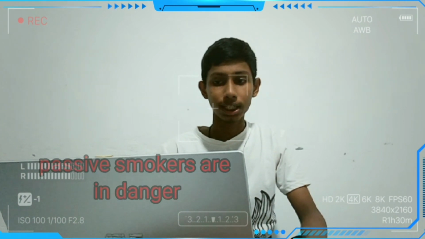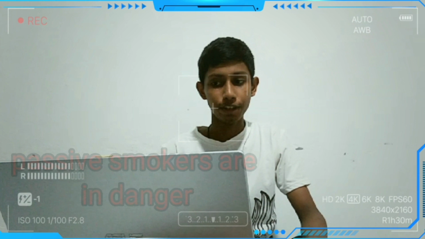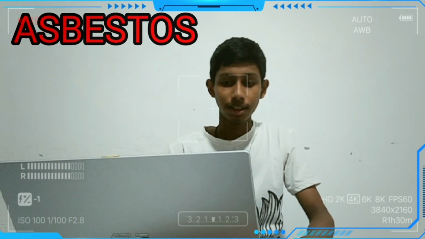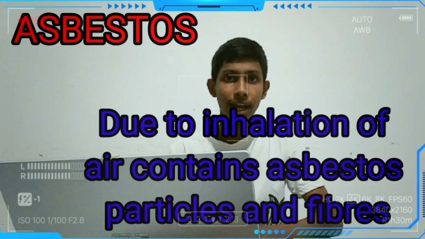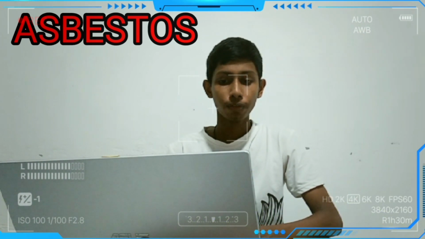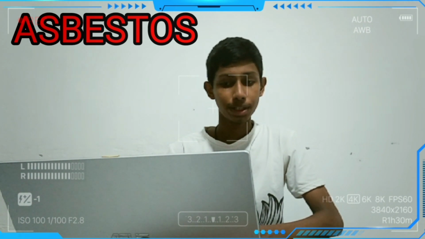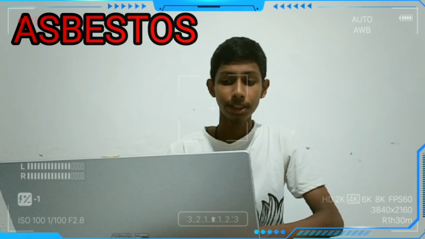Next are diseases associated with smoking. Smoking causes lung cancer, bronchitis and other diseases. Sometimes it may cause death. Passive smokers also get the same harmful effects due to cigarette smoke. Next disease is asbestosis. This occurs due to inhalation of air containing asbestos particles and fibers. Tissues of the respiratory tract get destroyed due to accumulation of these particles.